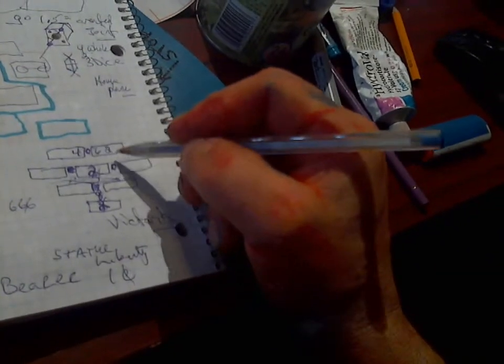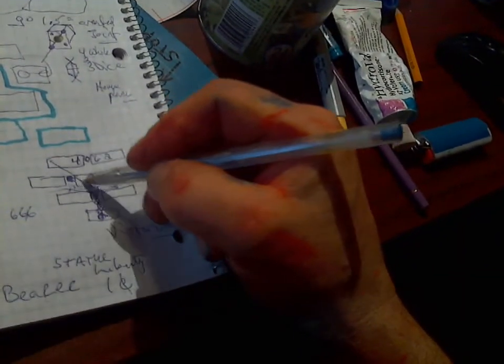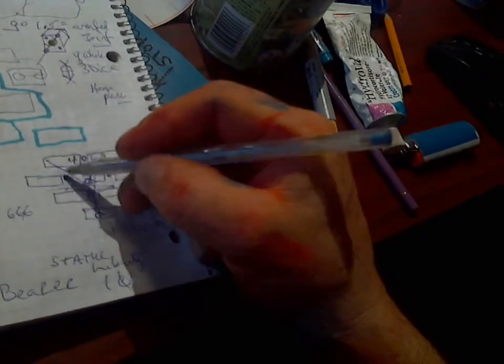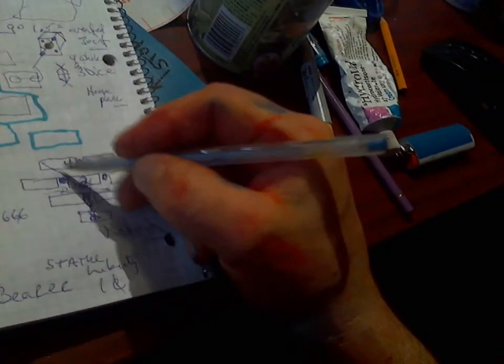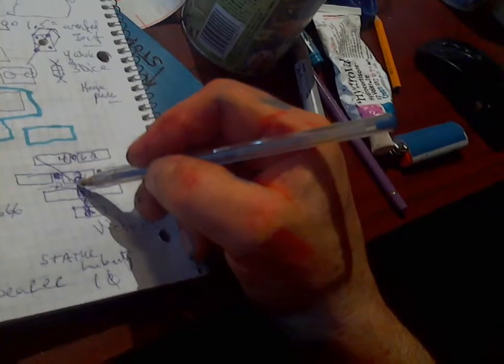But this way, or is it this way? This brick to the middle of this brick to this brick. So you have to go down 1, 2, and over 3.